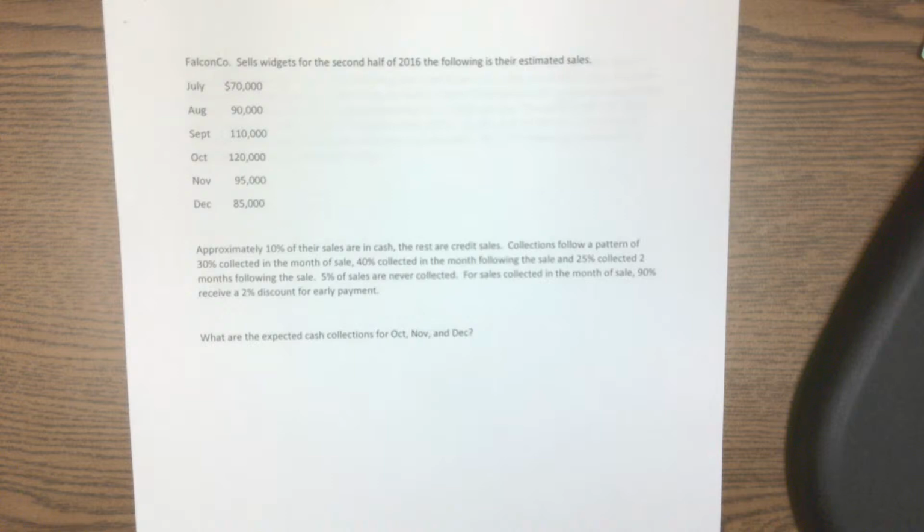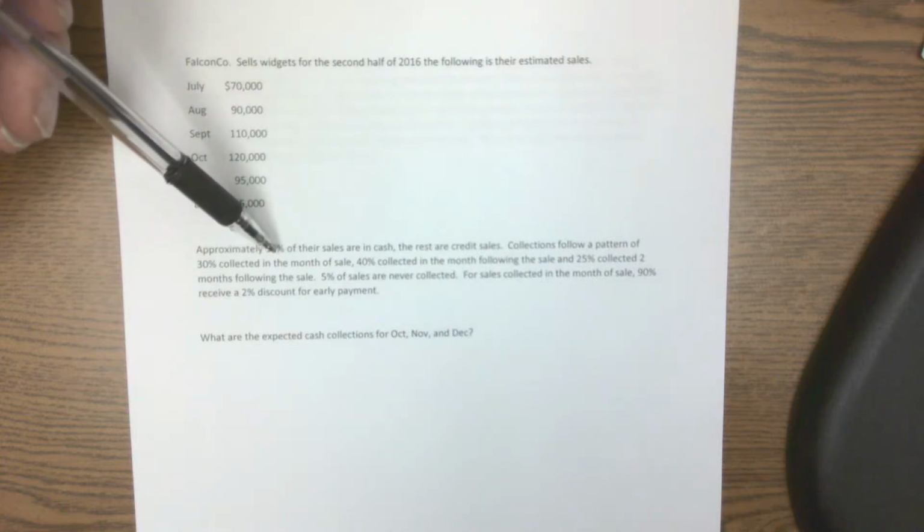5% are never collected. For the sales collected in the month of sale, 90% receive a 2% discount for early payment. So, the first thing is there's a little ambiguity in this question in that approximately 10% of sales are cash.